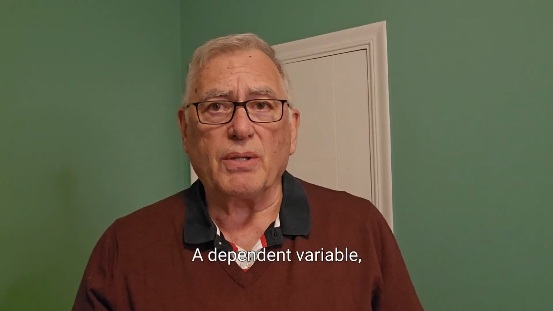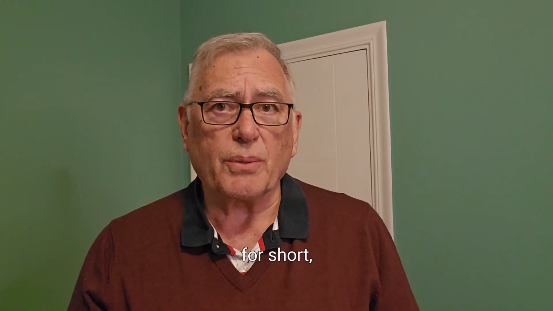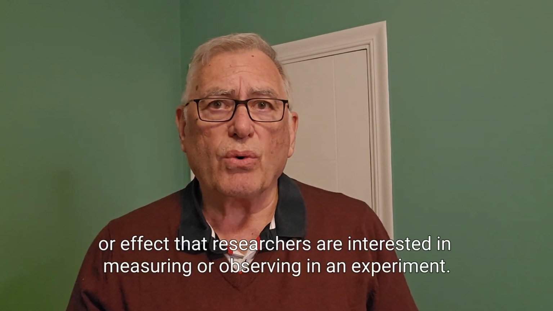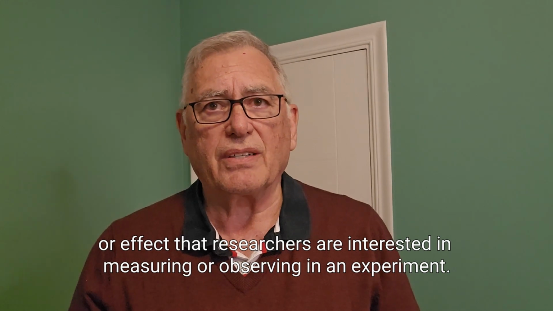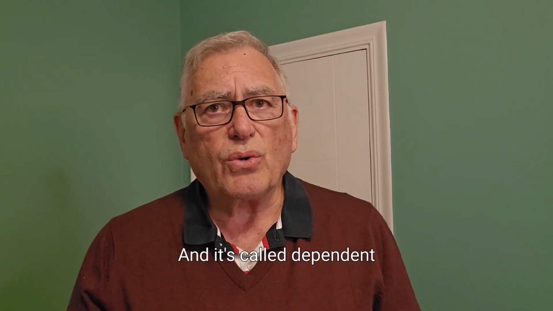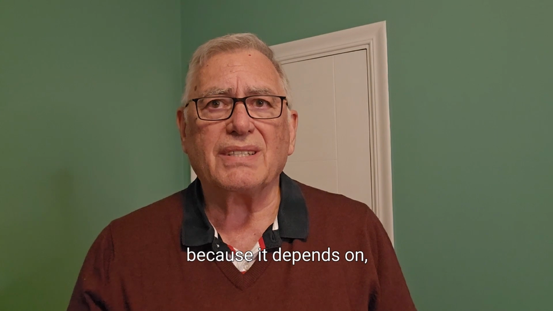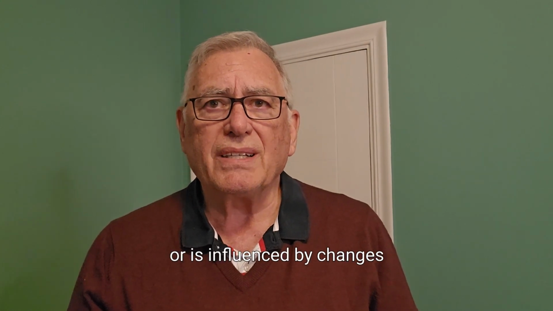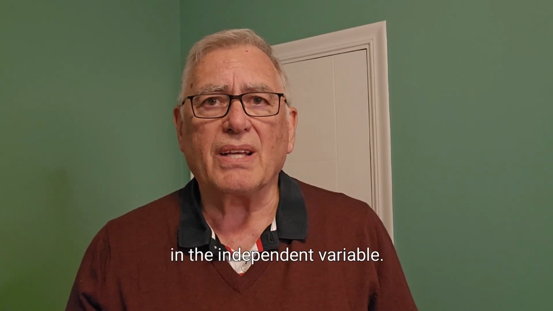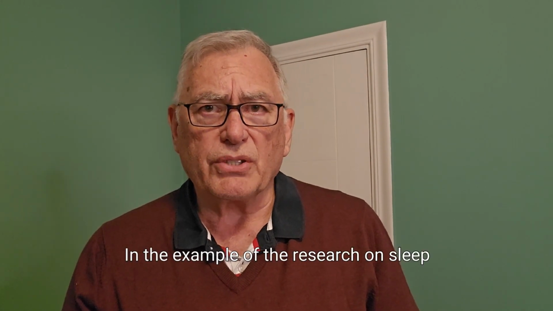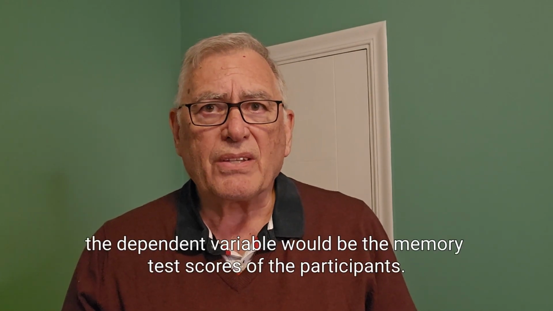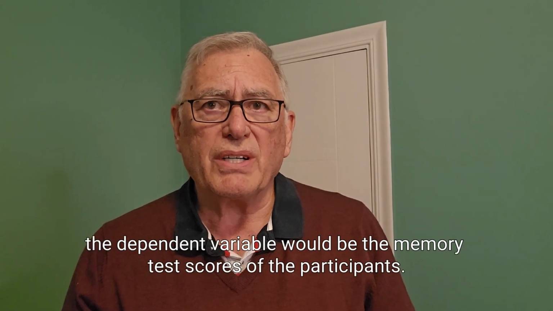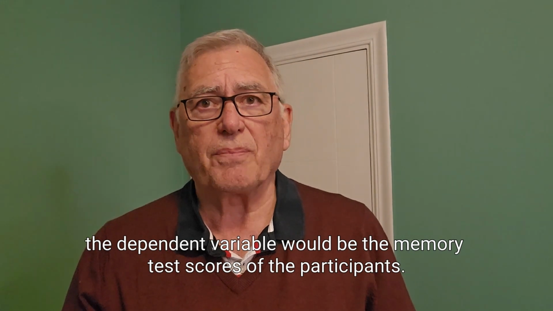Following on, we have dependent variables. A dependent variable, known as the DV for short, is the outcome or effect that researchers are interested in measuring or observing in an experiment. And it's called dependent because it depends on or is influenced by changes in the independent variable. In the example of the research on sleep and memory that I mentioned a moment ago, the dependent variable would be the memory test scores of the participants.